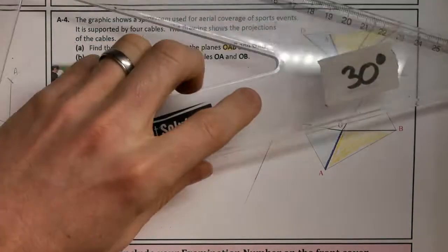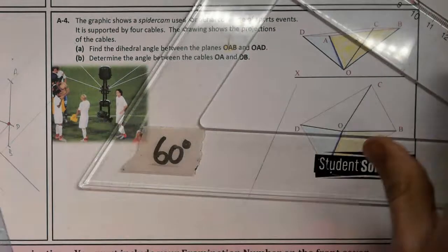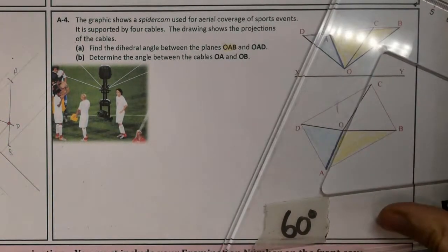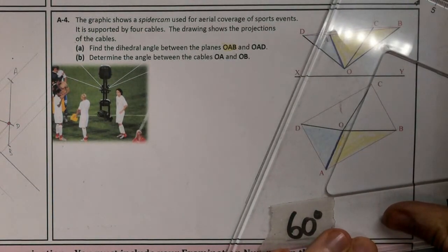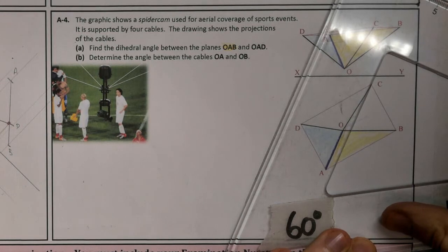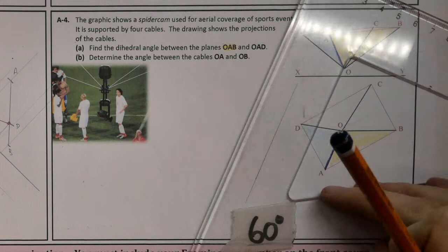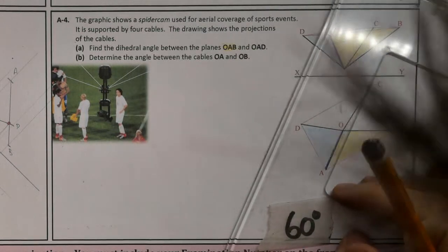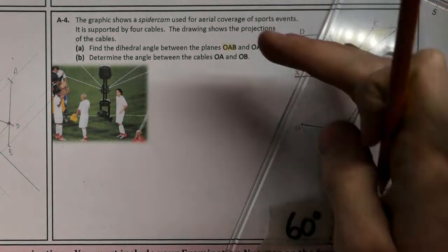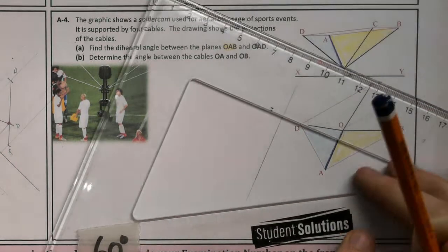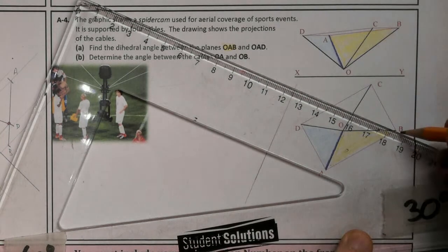I use a slide and set squares here and project out those points. B out.